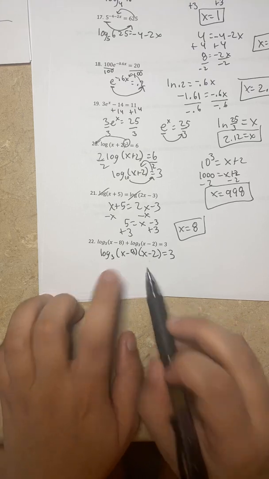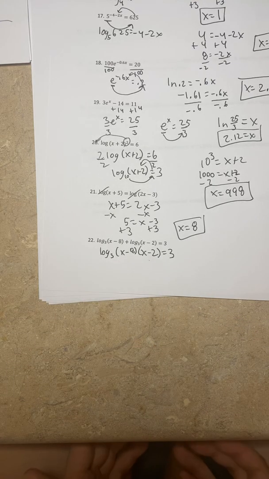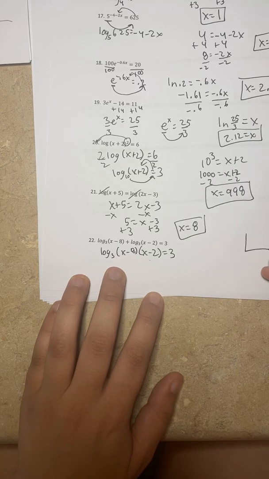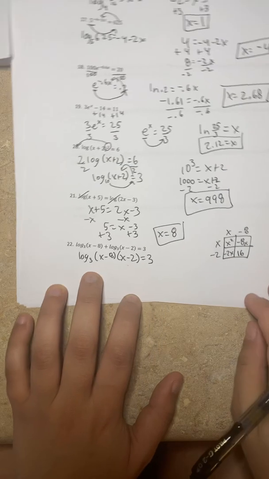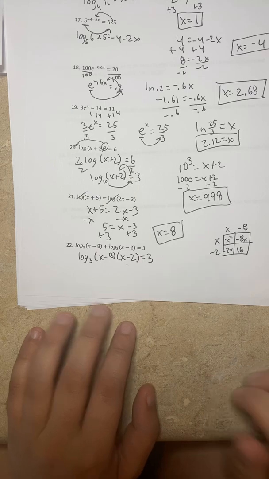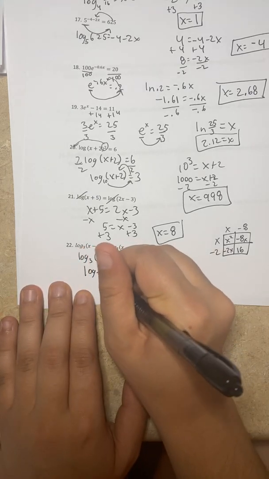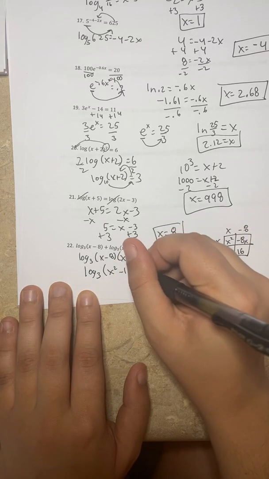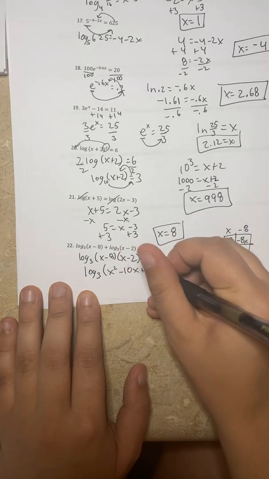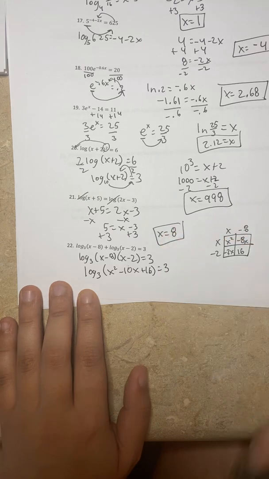Now you need to multiply these two together. And remember, to multiply these two binomials, you have to do either FOIL or box method. So I'm going to show that work over here to the side. x minus 8, x minus 2, so that becomes x squared minus 8x minus 2x plus 16. Okay, so it becomes log base 3 of x squared minus 10x plus 16 is equal to 3.